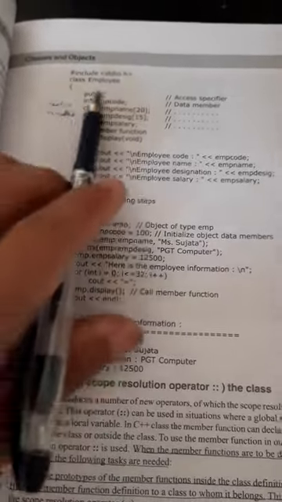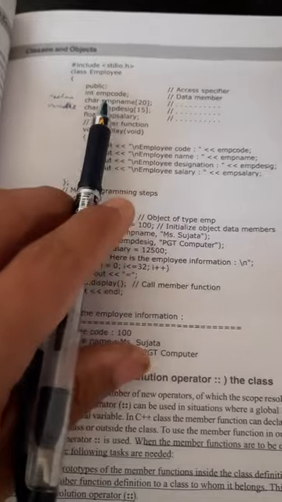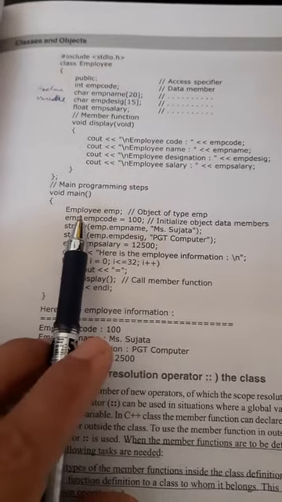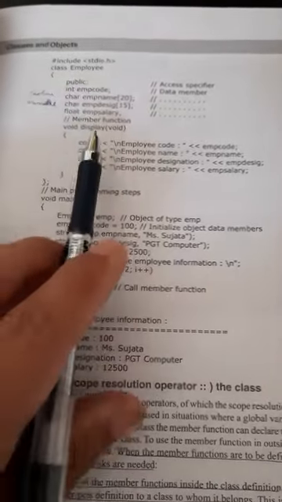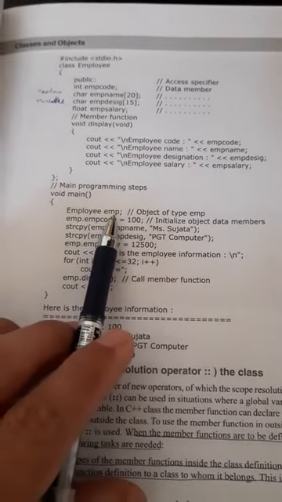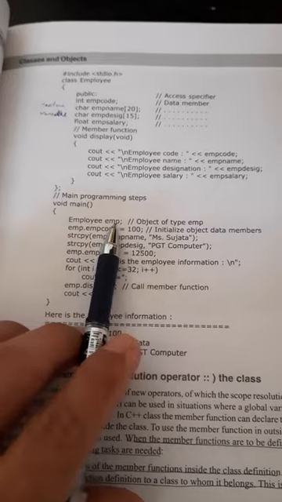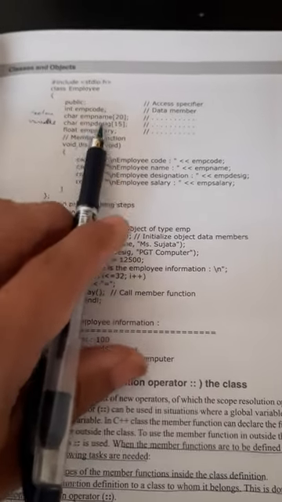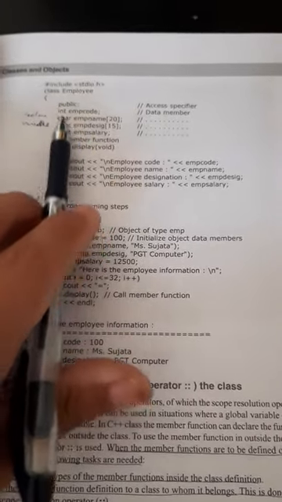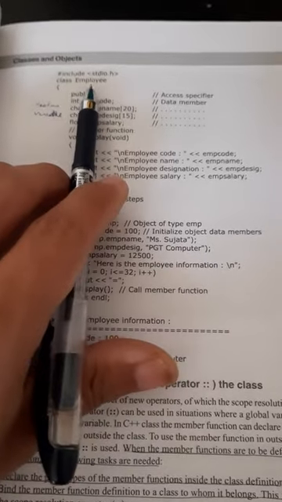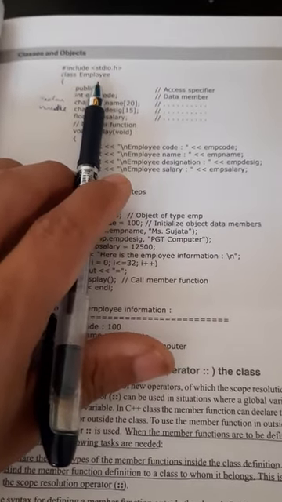Any part of the program can access these data members. Keep in mind that only when you create an object does the compiler allocate memory space. Till then, no memory space is allocated for these data members, like the same in structure variables.